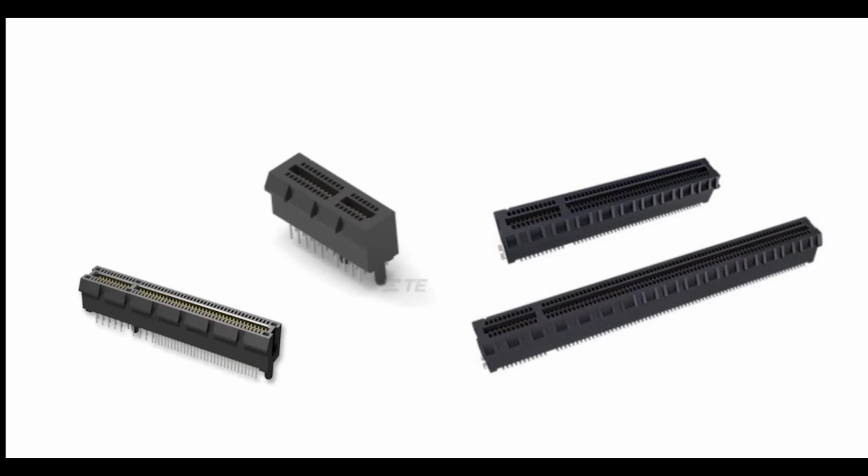Whereas the one at the bottom right is a 16-lane PCIe. If you see it on the motherboard specs, it'll say PCIe X16, and that means it's got 16 lanes. That'll run a GPU or a fast video card, because it's got all that bandwidth to transfer all that information at the same time.